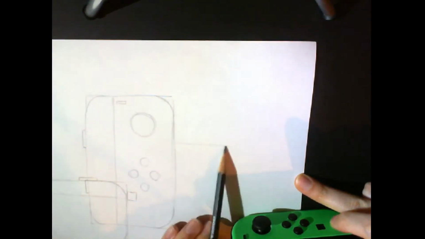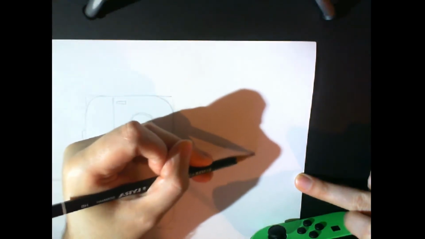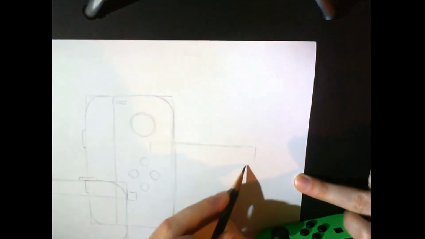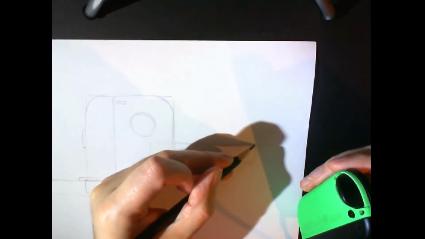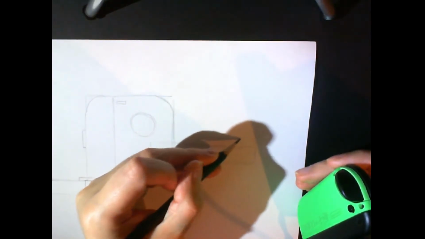Okay, now we're going to pick another angle to draw from. So I'm going to draw what you can see here. Again, I've moved the paper. I'm going to overlap the shapes again. This time it's a thinner rectangle that I'm drawing. There's a section here that sticks out at the back.